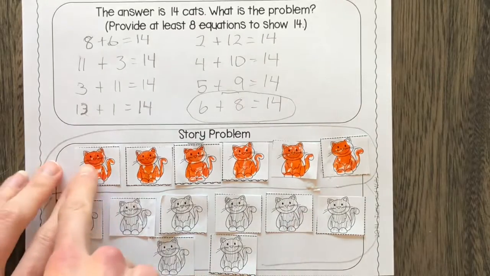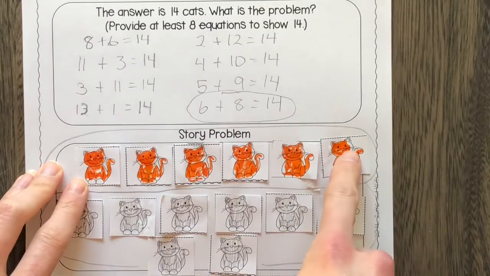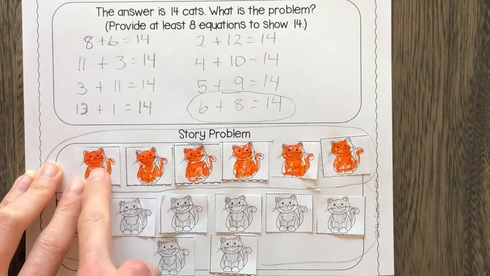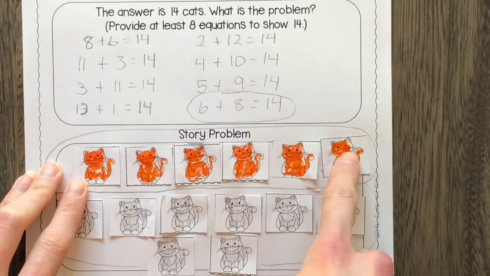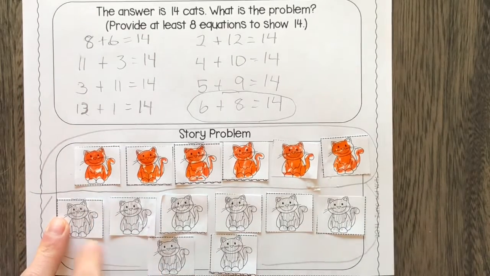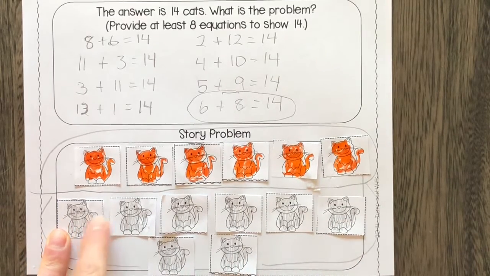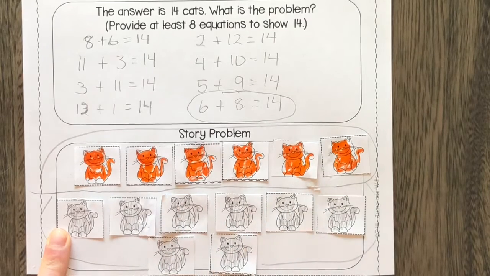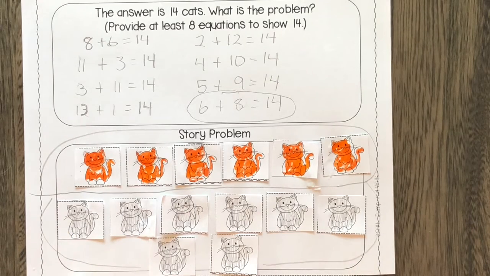So I'm going to start by talking about who is in my first group. What do they look like, or what are they doing? So I could say, 6 orange cats went hunting in the field. Then say a sentence for your second group. Tell who they are and how many they are. I would say 8 gray cats were also hunting in the field. So then my final sentence is I want to explain that I am bringing these 2 groups together to add. So I could say something like, how many cats were hunting in the field? And I'd put a question mark at the end.